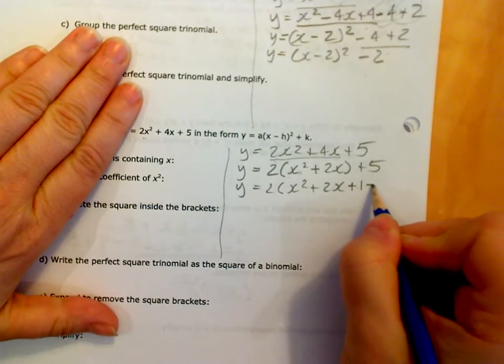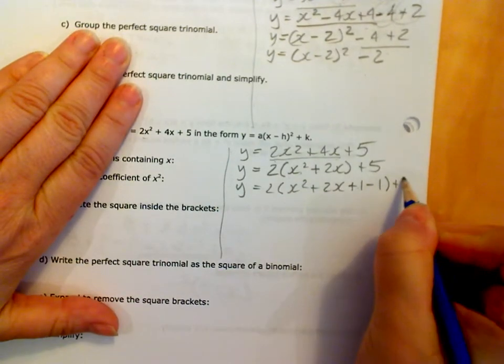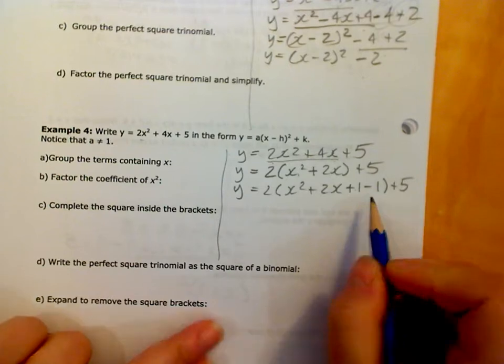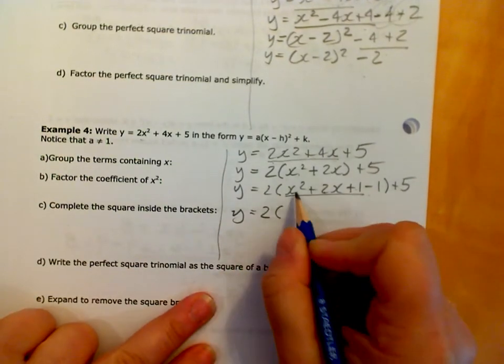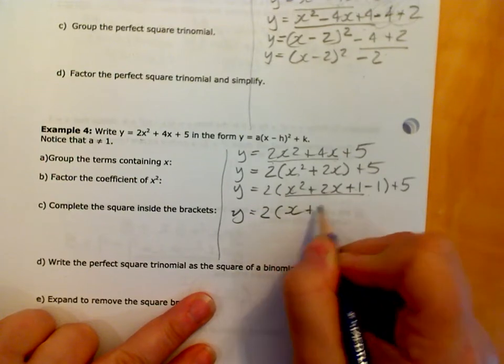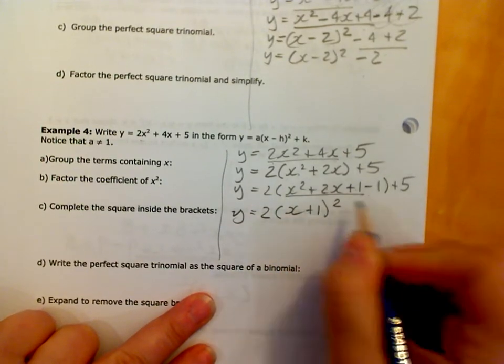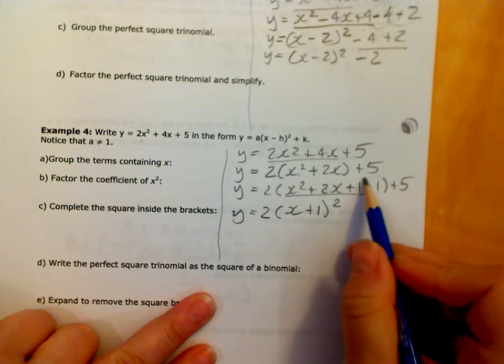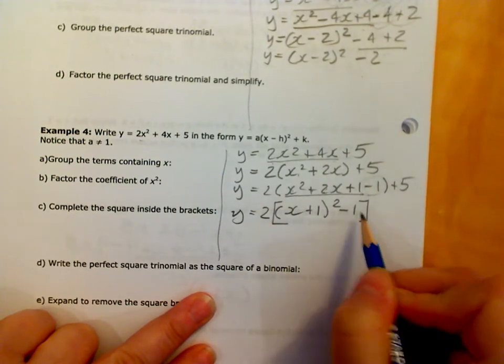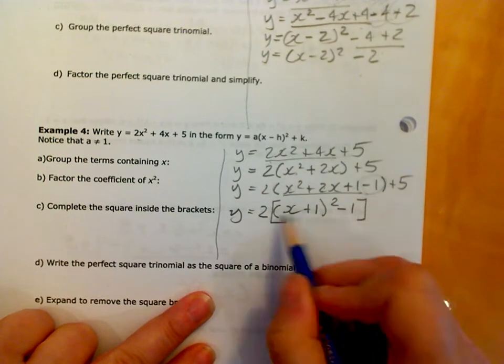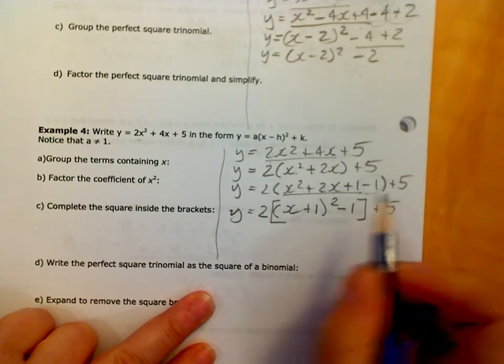So we'll add and subtract 1. So it's like adding 0. It's still the same. Then these 3, x, that sign, half of that. And then we have this, right? Still in the brackets multiplied by 2 plus that.